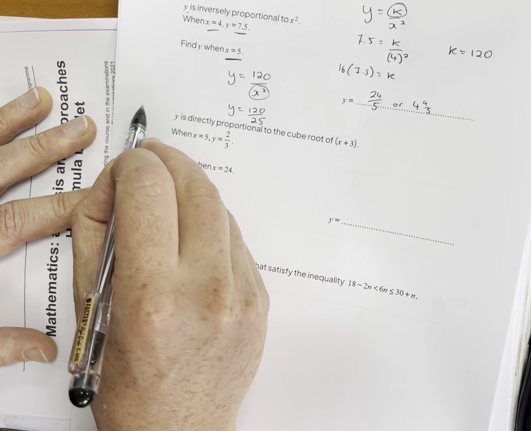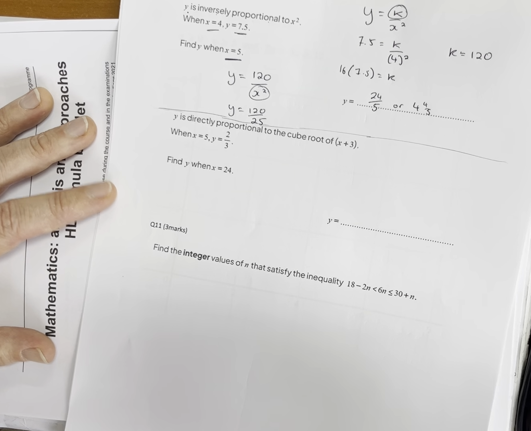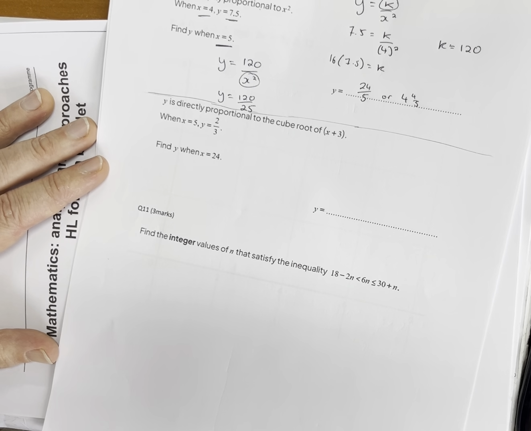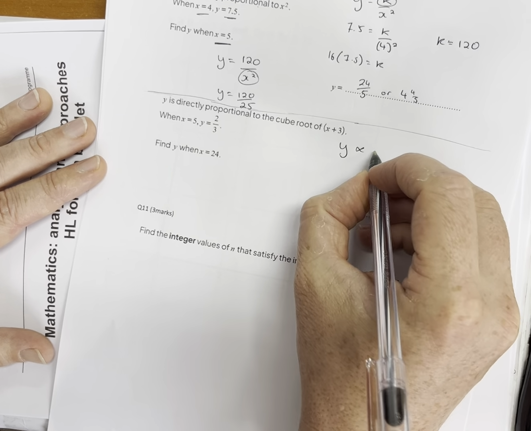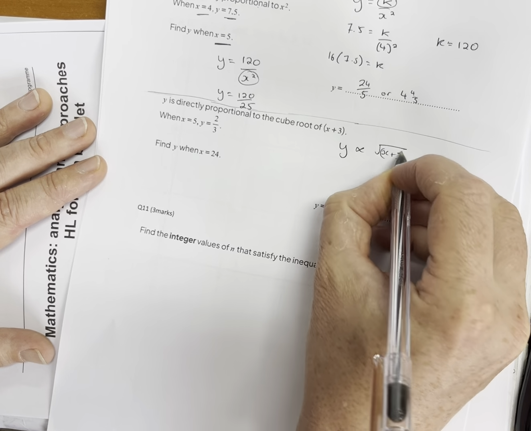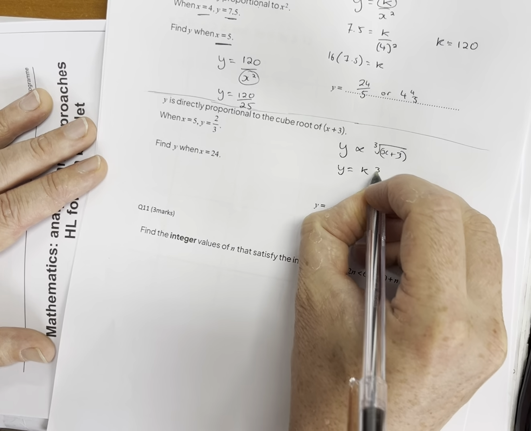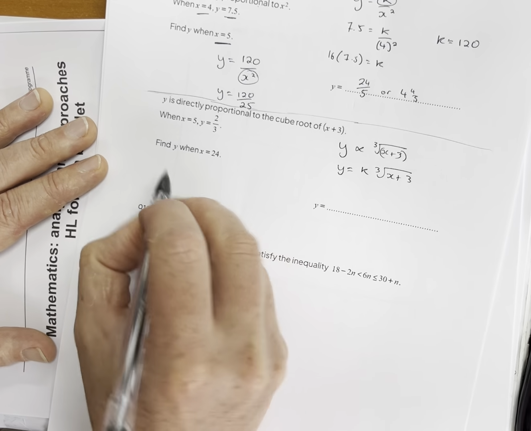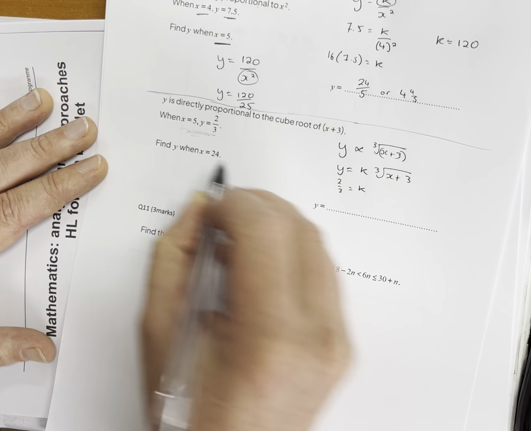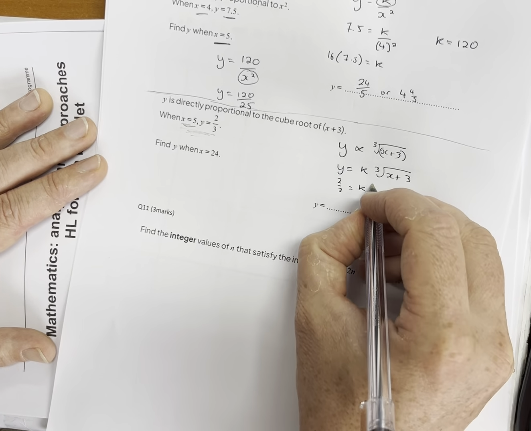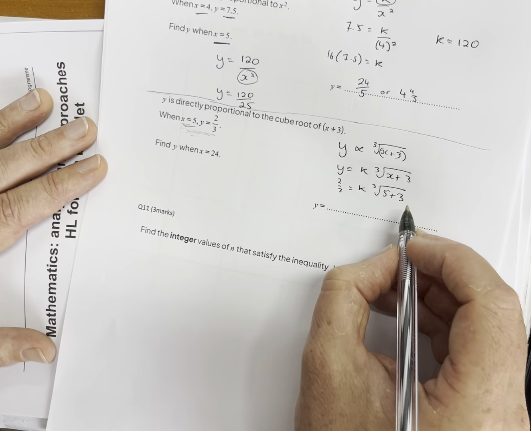These are two difficult ones. I think the ones in the exam are a little bit easier than this, if I remember. Y is directly proportional to the cube root of x plus 3. So that means y is equal to k times the cube root of x plus 3. I use the conditions: 2/3 is equal to k times, 5 goes in here. 5 plus 3, that's 8. The cube root of 8 is 2.